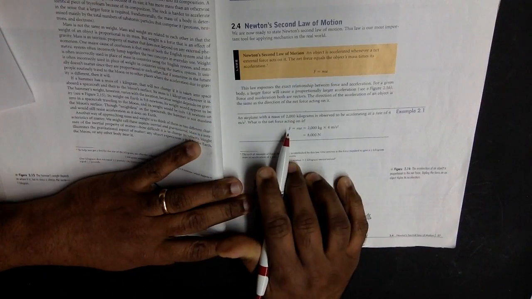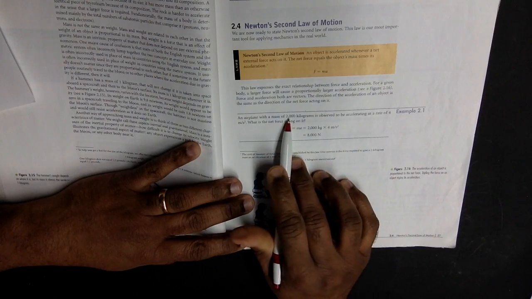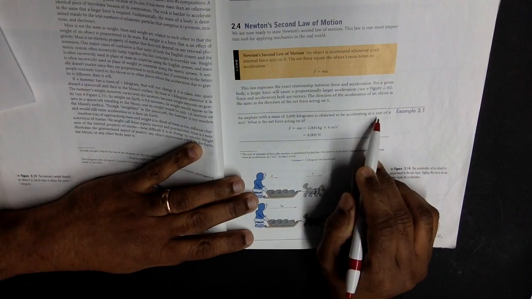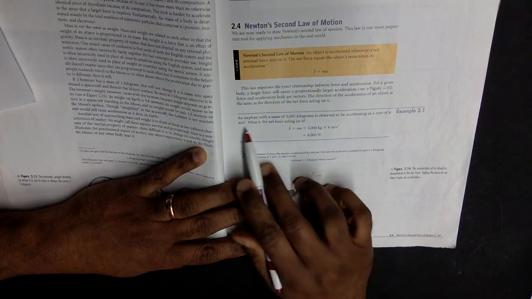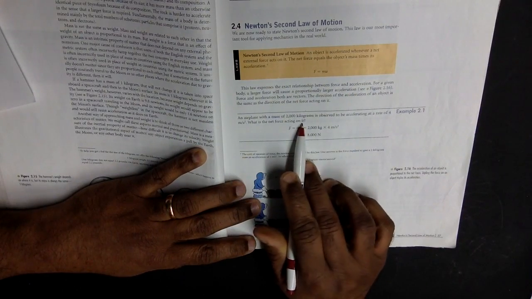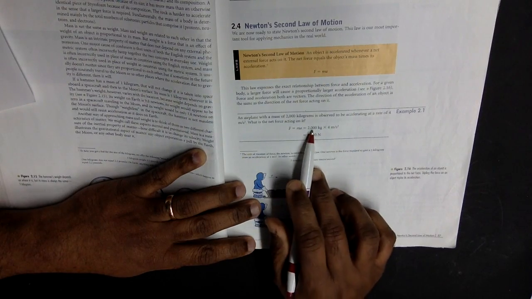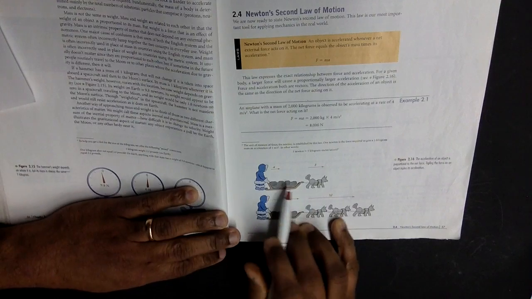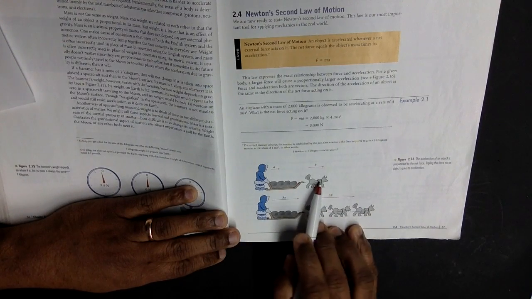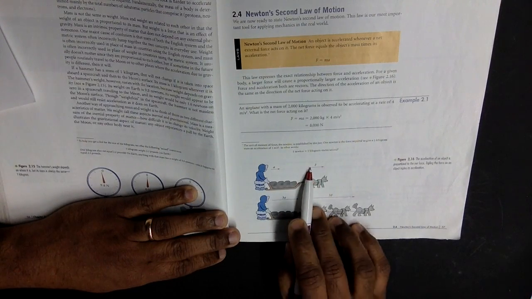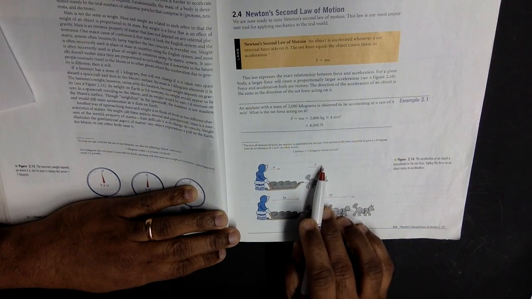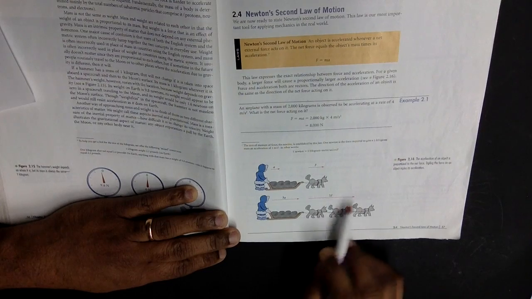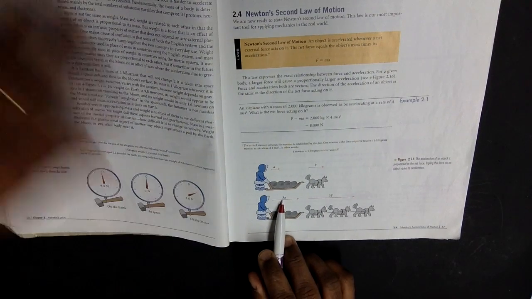See that example over here? When a mass of 2000 kilograms is pushed and it is accelerating at 4 meters per second square, what is the net force acting on it? Net force is 2000 times 4, which is 8000. And this picture also tells you the same thing. When one dog is pulling with F, this is going to accelerate with A. When this is pulling with 3F, it's going to accelerate more.